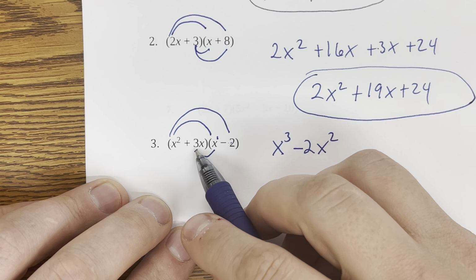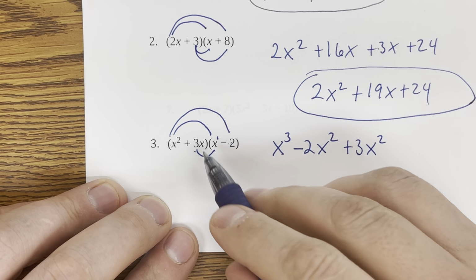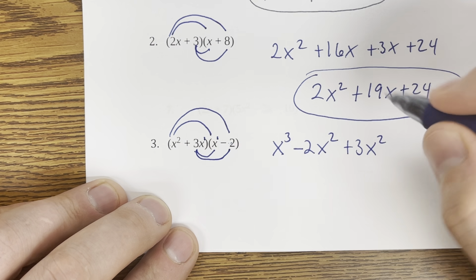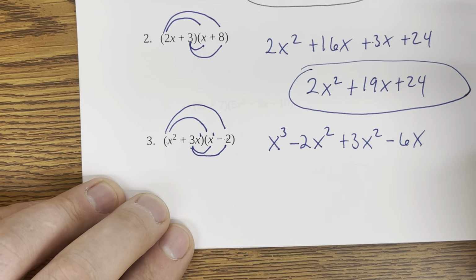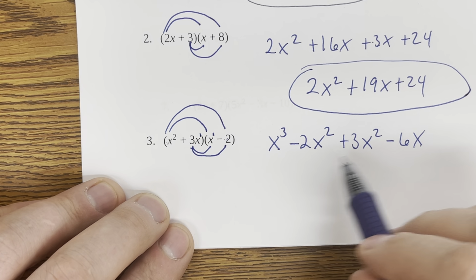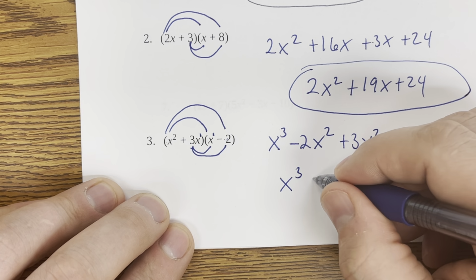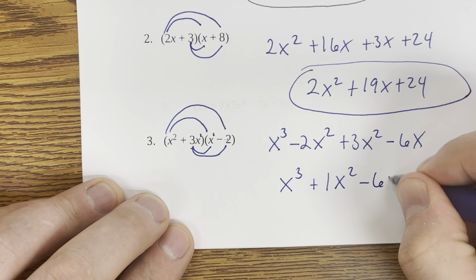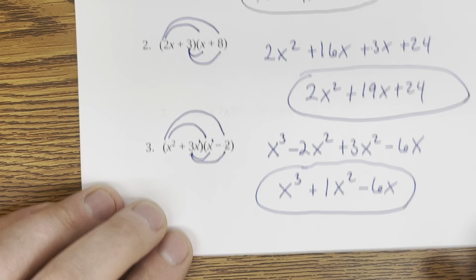Now when I'm distributing here, 3x times x is a plus 3x to the second. Add the exponents. And then 3x times -2 is -6x. So this one doesn't have a constant. We have a variable in every term. Combine the middle terms, and I get x to the third, -2 plus 3 is a plus 1x squared. And we still have our -6x. All right, got those ones.